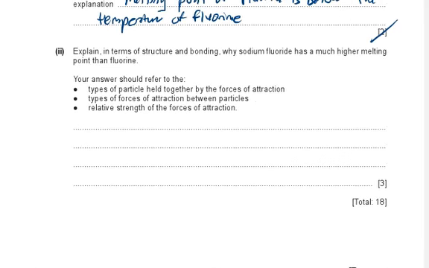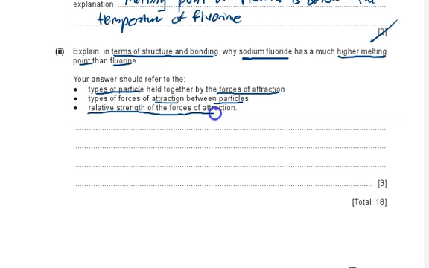Explain in terms of structure and bonding why sodium fluoride has a much higher melting point than fluorine. Your answer should refer to the type of particles held together by force of attraction, the type of force of attraction between particles, and the relative strength of the force of attraction.